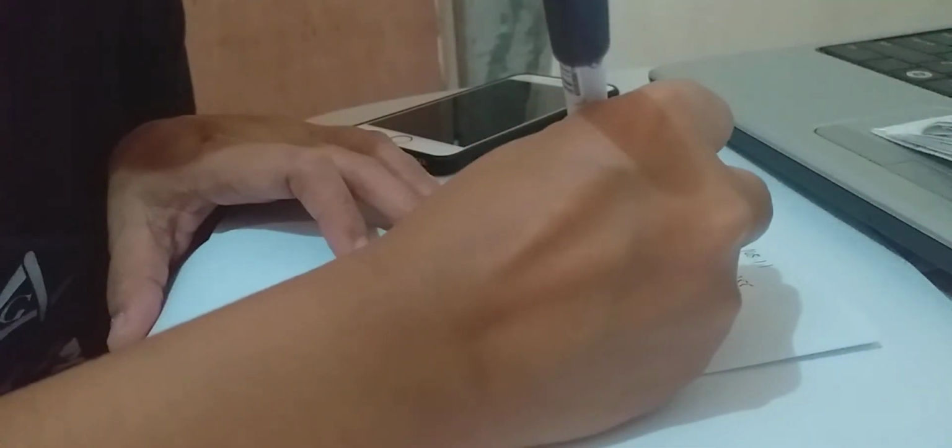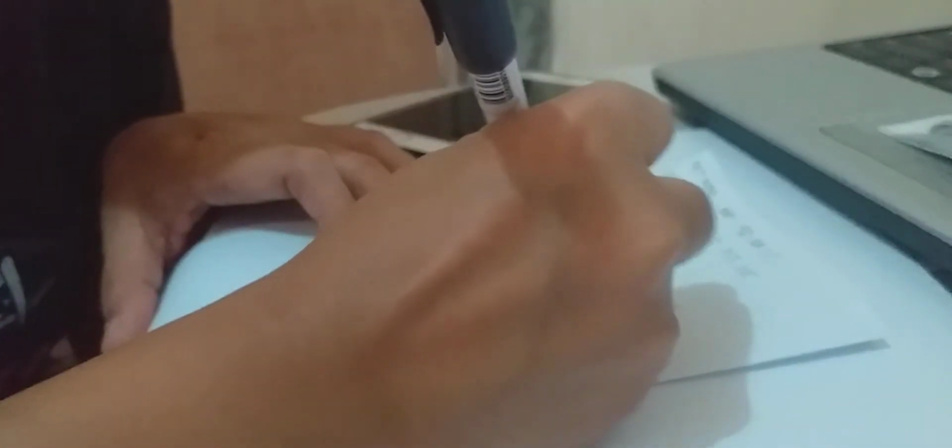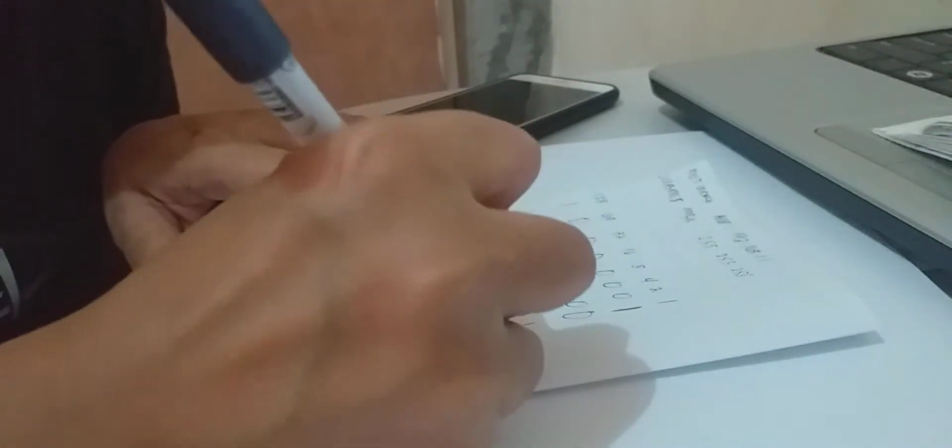Then 1, 0, 0, 0, 0, 0, 0. Next is the rest of the octets in binary. So this is the binary number.